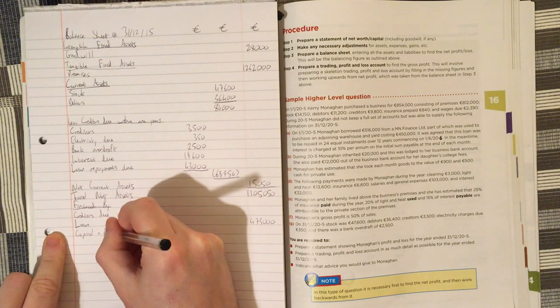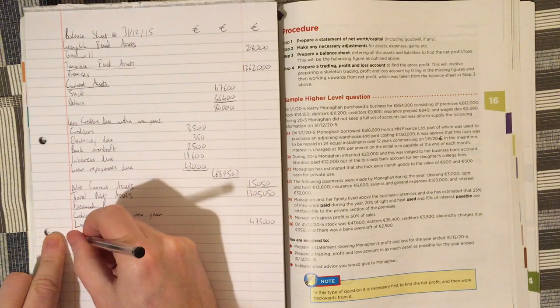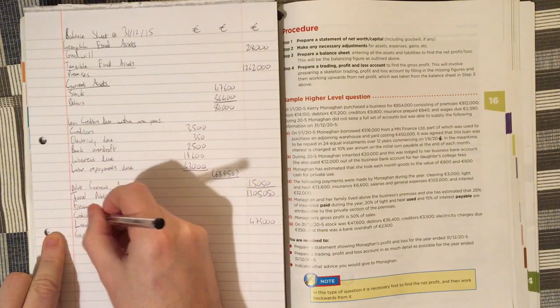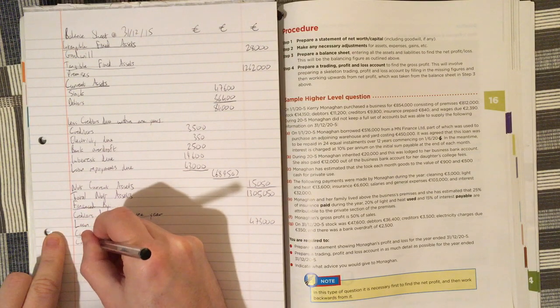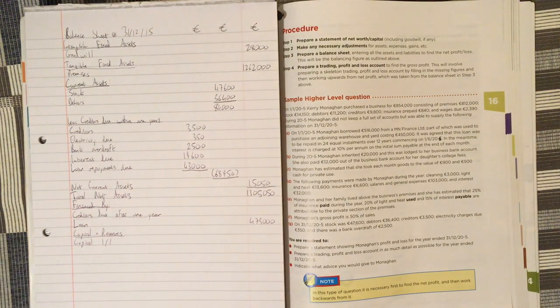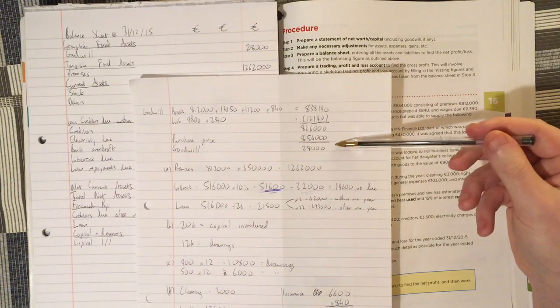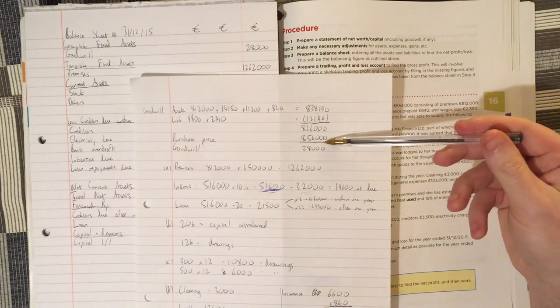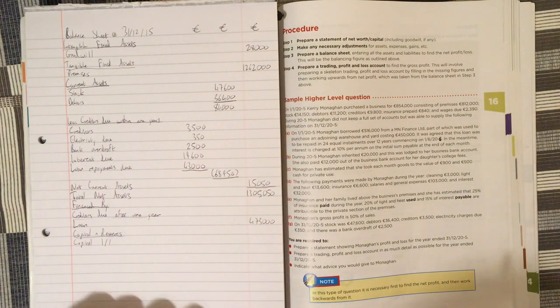And you've got your capital and reserves. You've got your capital at the start of the year, that was the 854. That's the purchase price for that business, the money the owner's putting in at the start.